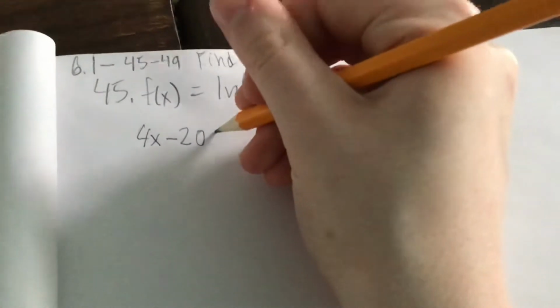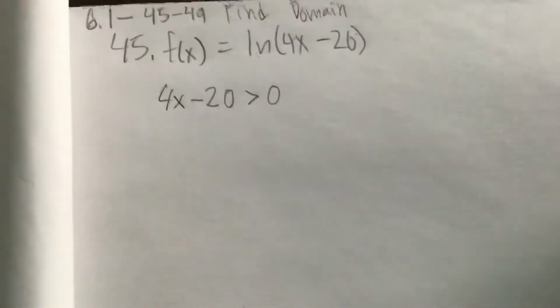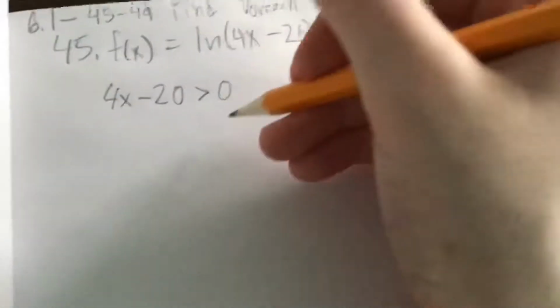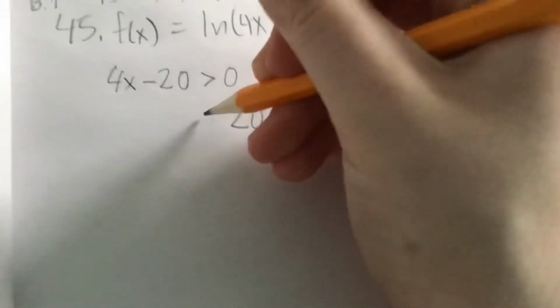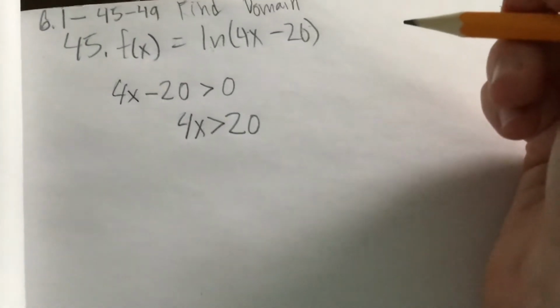So we're going to say 4x minus 20 is greater than 0, okay? Then we move on to the next step. So we add 20 to both sides. So we would have positive 20 over here and 4x over here, okay?